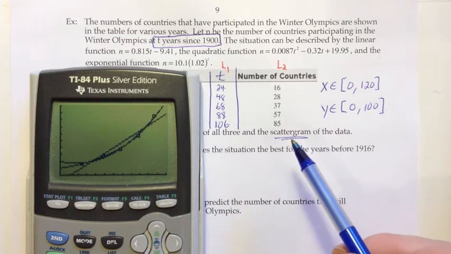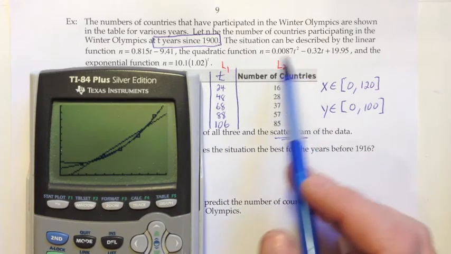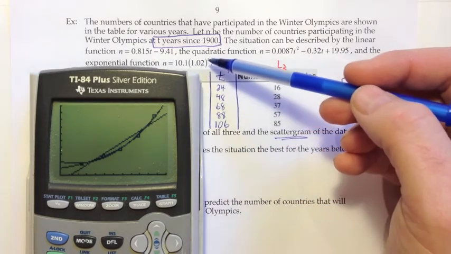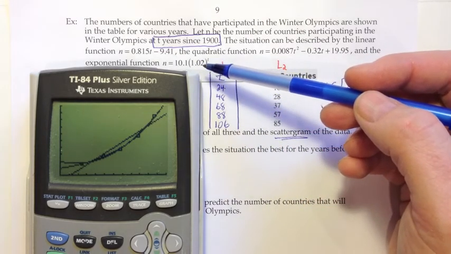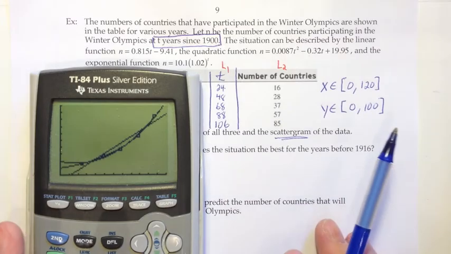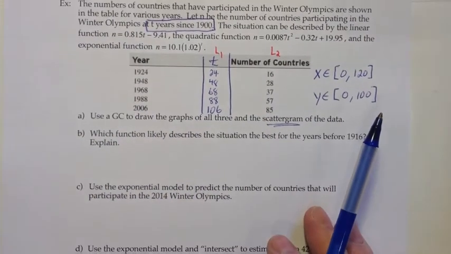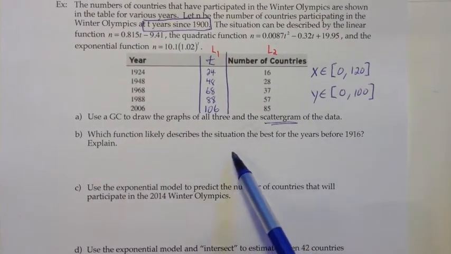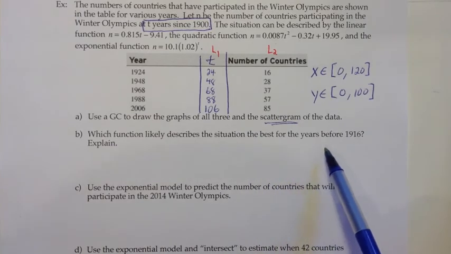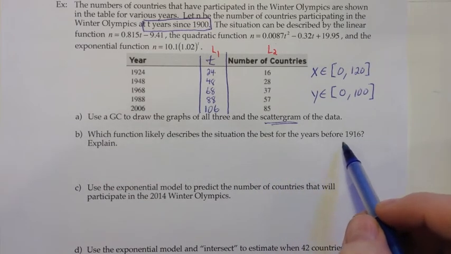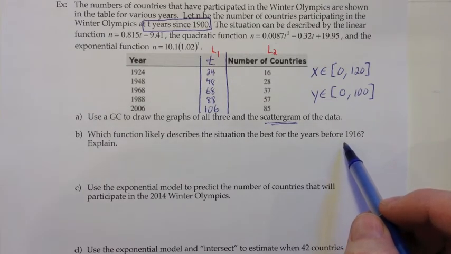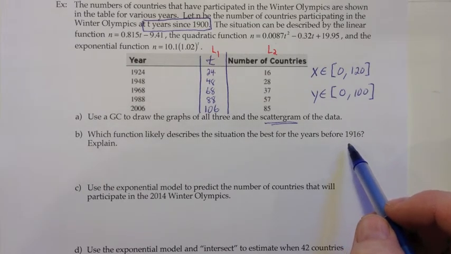So we've got three different models. They're all decent, but the last two, the quadratic one and the exponential one, because they curve, did a better job for this curved data set. So which function likely describes the situation best for the years before 1916? What they're trying to get at here is just the idea of which of these is the best fit. One of the ways can be like which one came closest to the data. That's good enough.